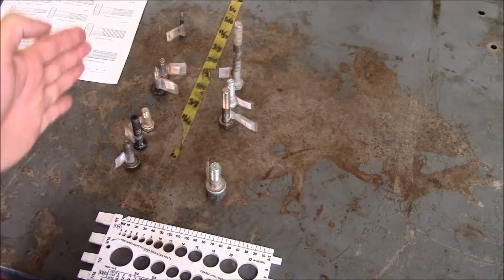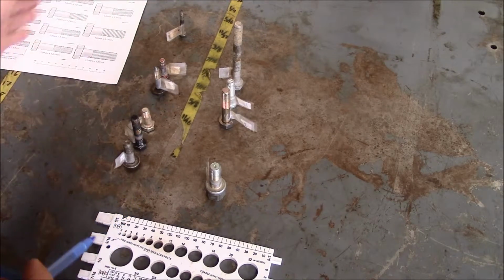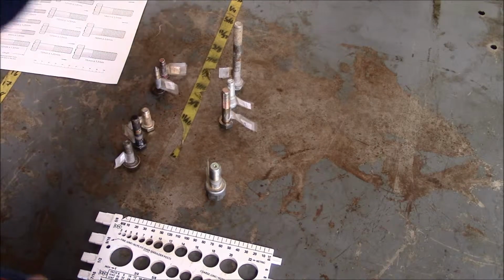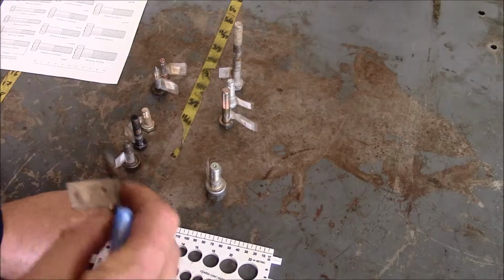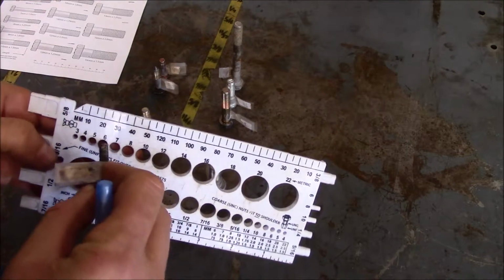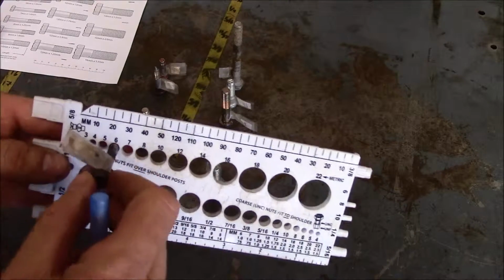So I've laid these out, and I believe that I have them grouped, and that's going to help me identify fasteners. I'll start with the smallest one, and this has got a number 7 on it, and it fits in our 6 millimeter hole.